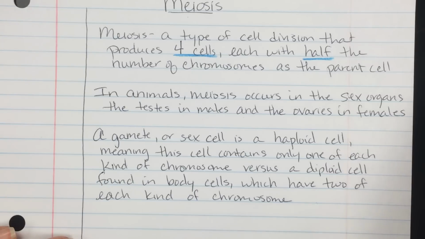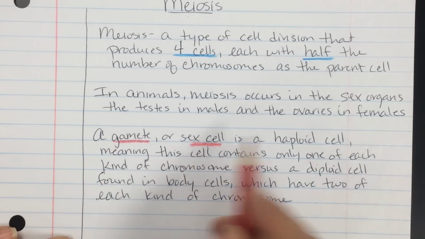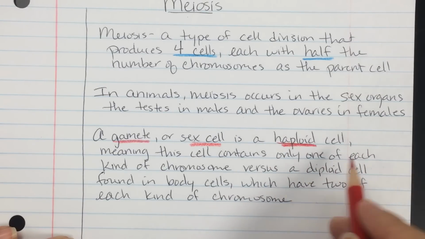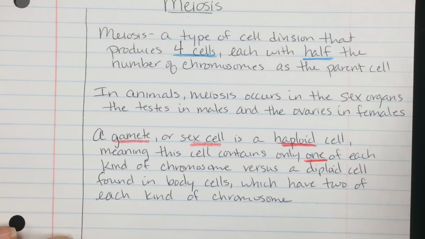So let's hit some of those vocab words here. We've got the word gamete. Our sex cell is haploid, meaning it has only one of each kind of chromosome. Our other cells, diploid cells, are your body cells and have 2 of each kind.